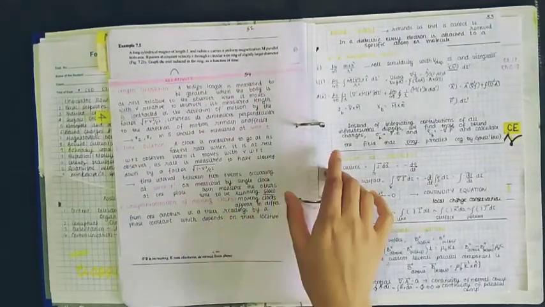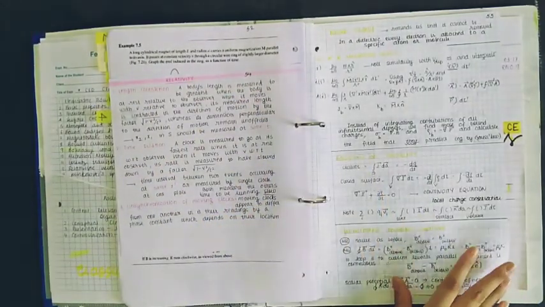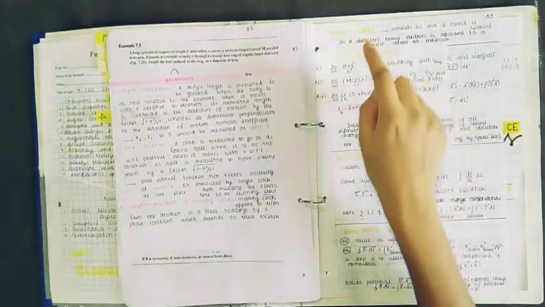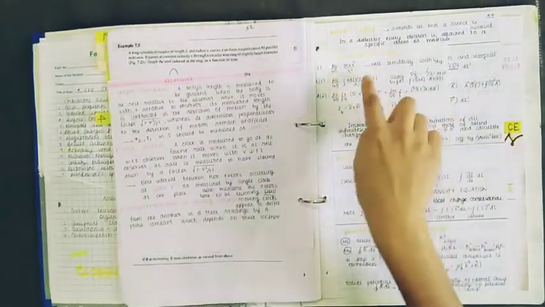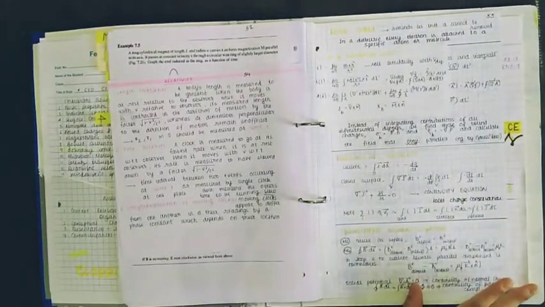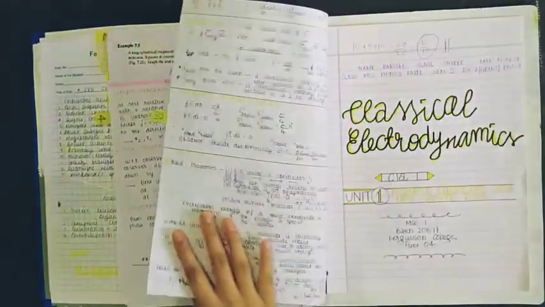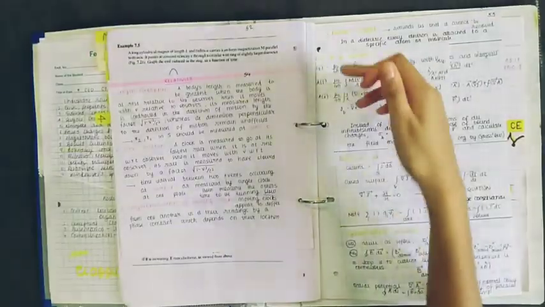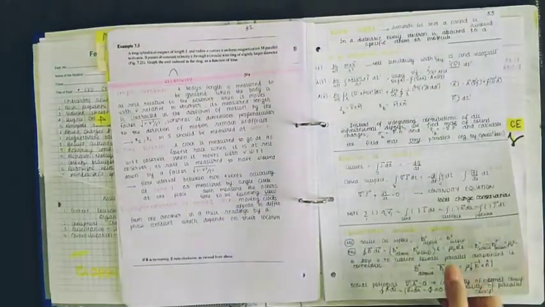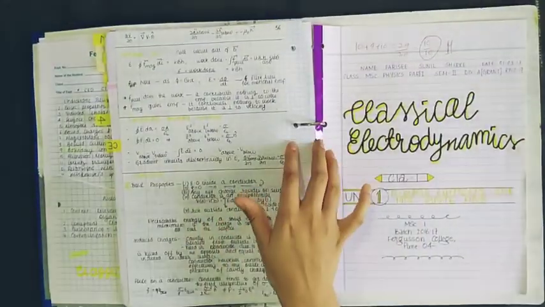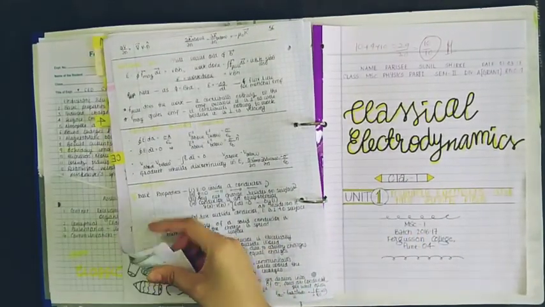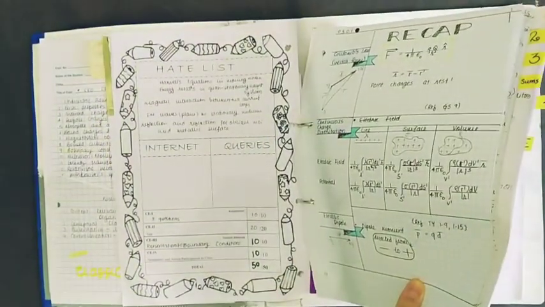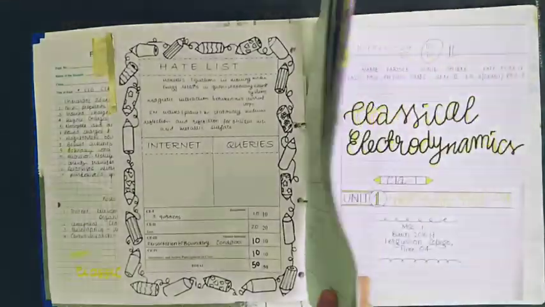The relativity chapter had very little weightage, and we were also expected to self-study bits of it. So even topics like bound charge, equation of continuity, and magnetostatic boundary conditions, which you were expected to self-study, I've just summarized in one page. So my self-study was also taken care of.